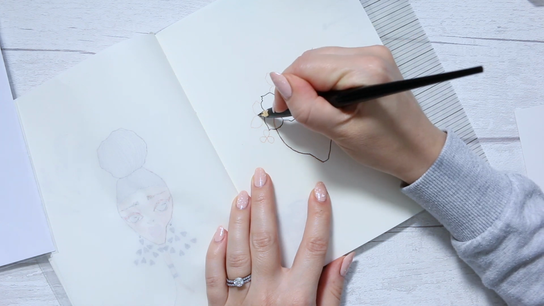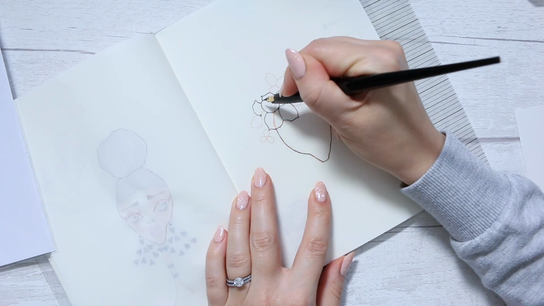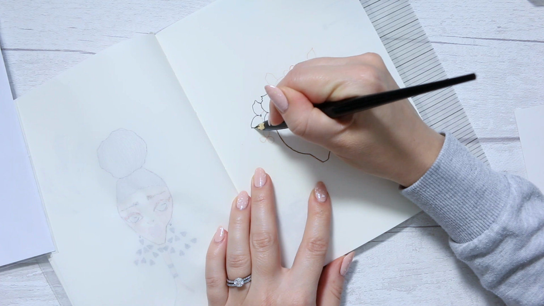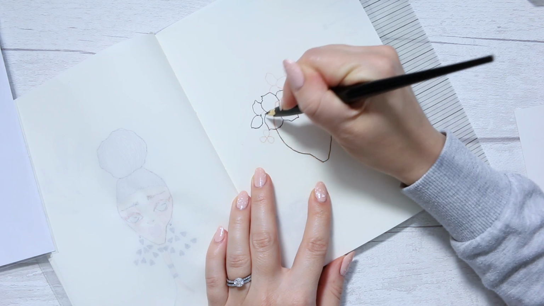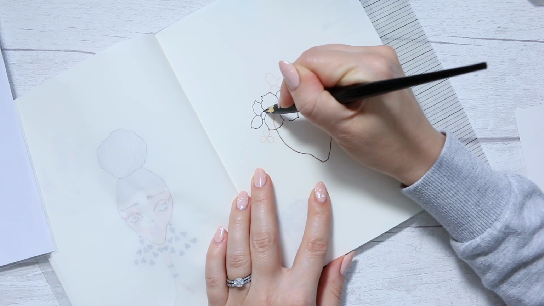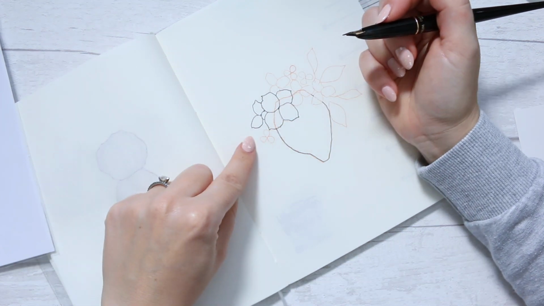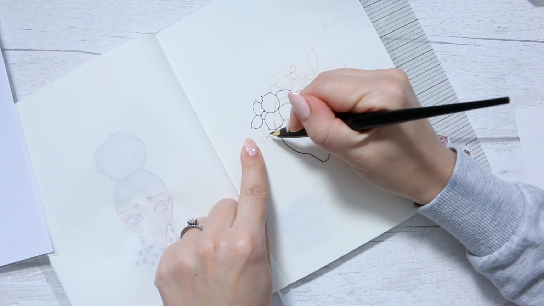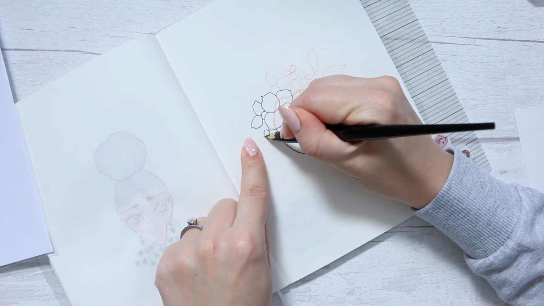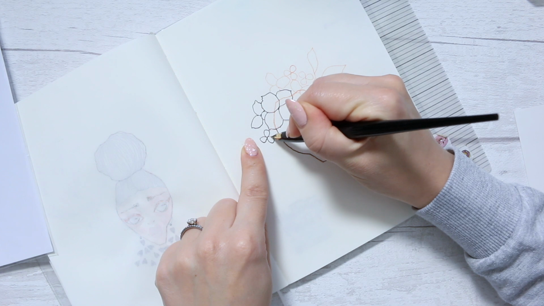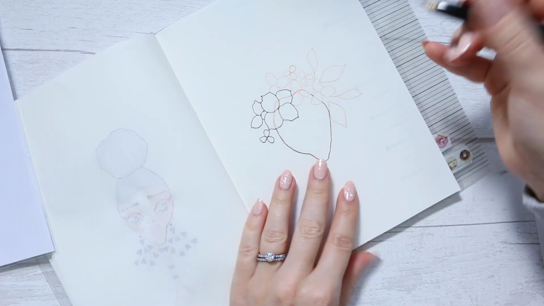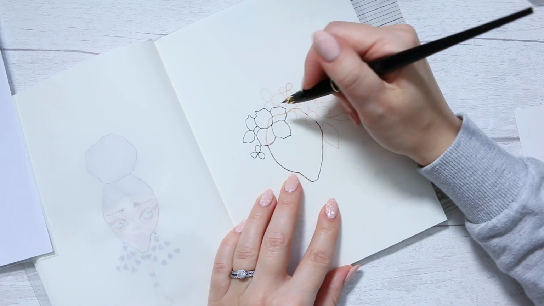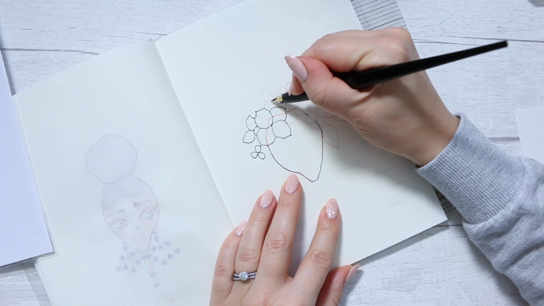Now there's a little, or the smaller 3-leaf hydrangea here as well, and it's hiding slightly behind, so it's overlapping. Now I'm just lining that part, and then we have of course this little cute baby flower, which I'm gonna do like that. And then let's just continue.